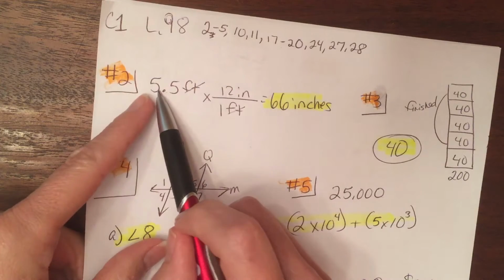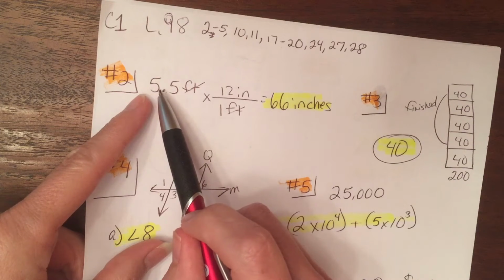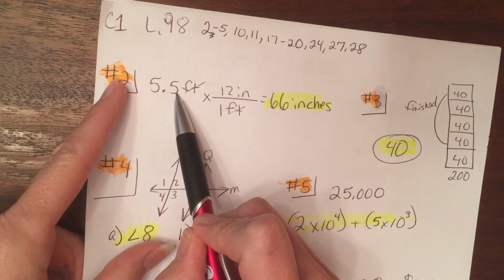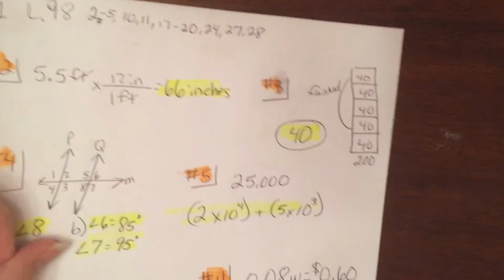You might have said, well, I know that 5 feet is 60 inches because there's 12 inches in a foot. 5 times 12 is 60, and a half a foot is 6 inches, so 60 plus 6 makes 66 inches.